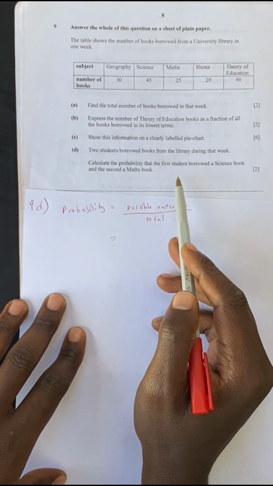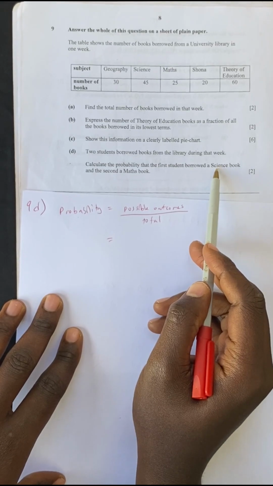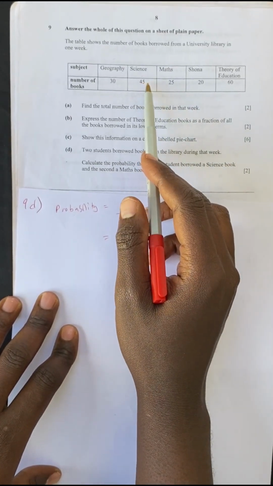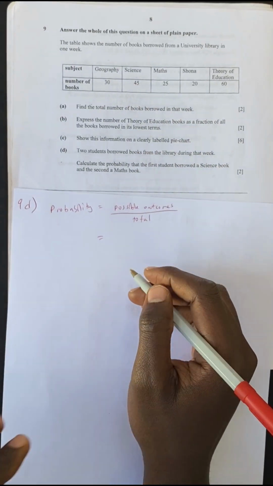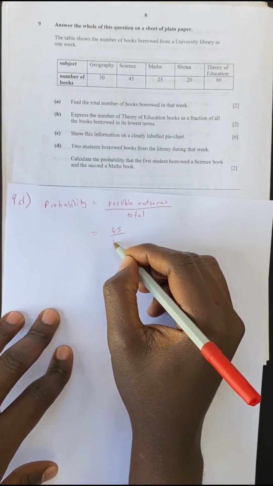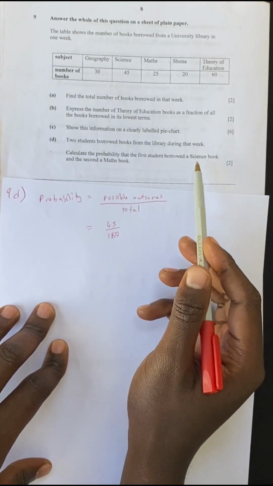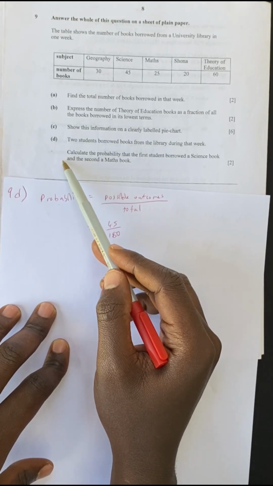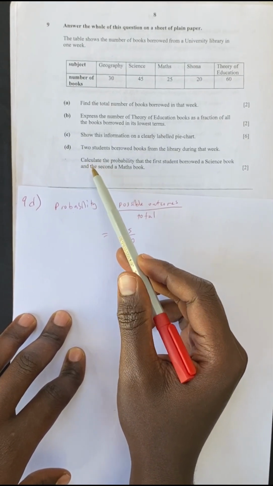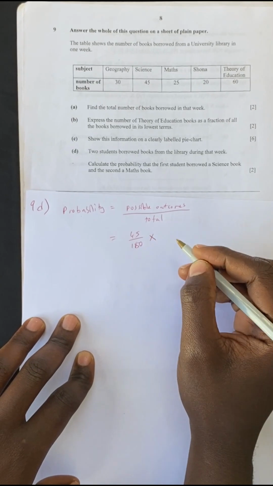So the probability for borrowing a science book, we have 45 students, so it is going to be 45 over 180. Now we are using the word and, so if it's and or both, we multiply.